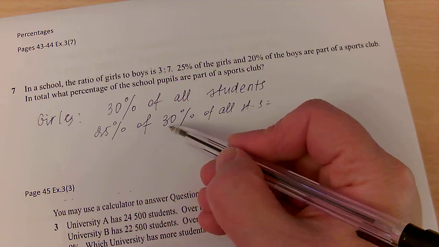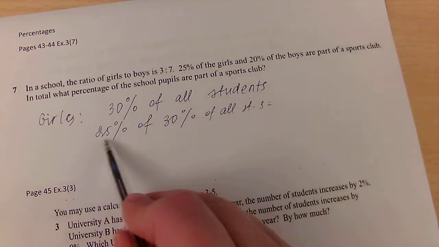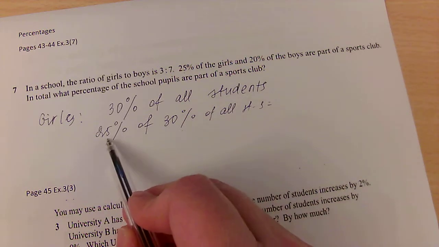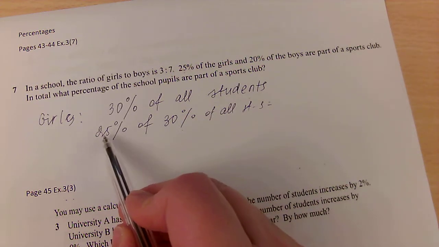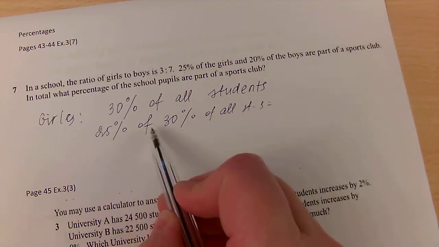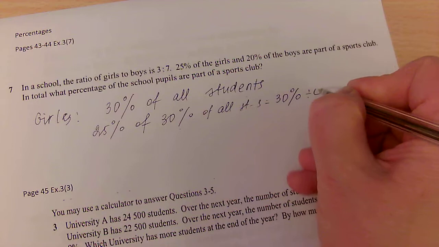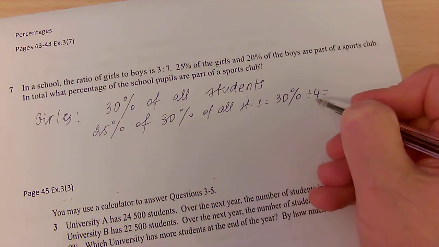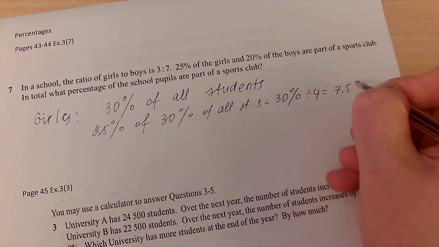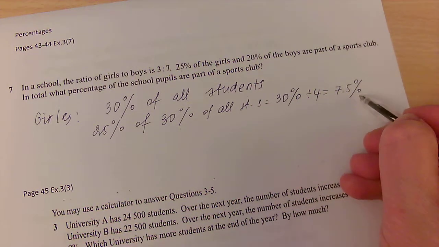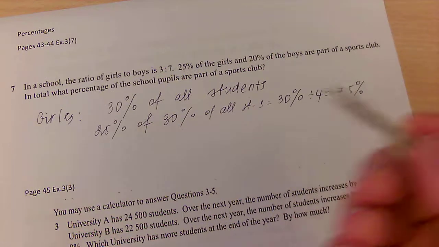So what does it mean? If you find 25% of something, it means you find a quarter, because 25% is a quarter of the total. So that means that 30% has to be divided by 4. And 30% divided by 4 is 7.5%. So 7.5% of all students in school are girls who are also in the sports club.